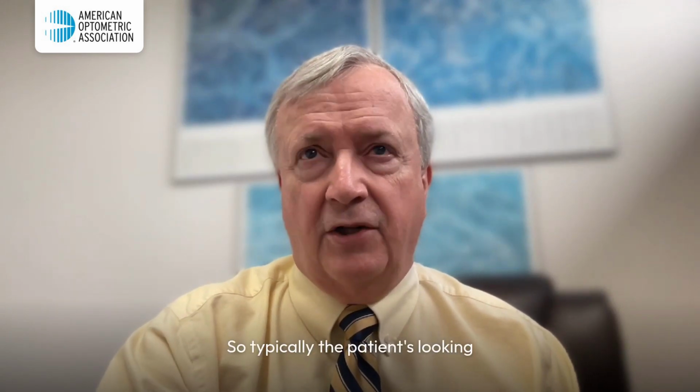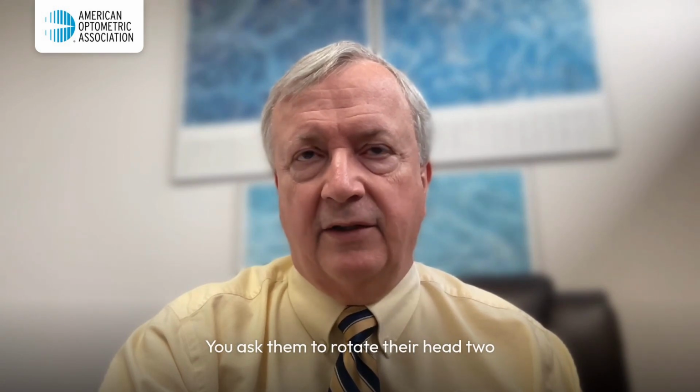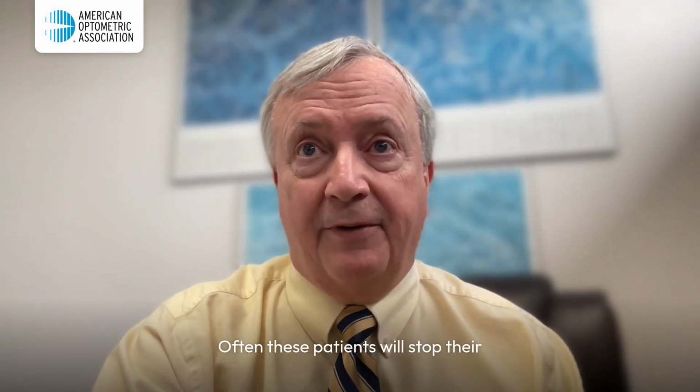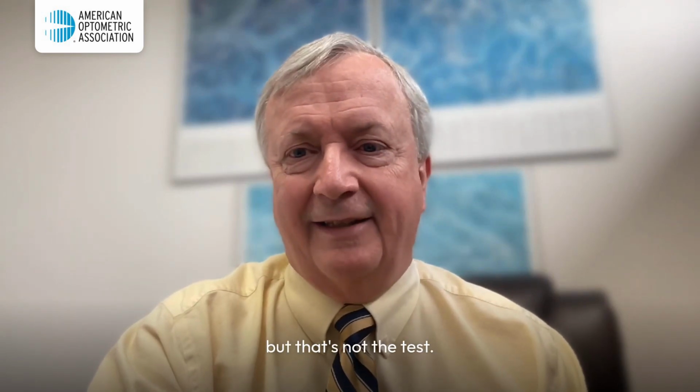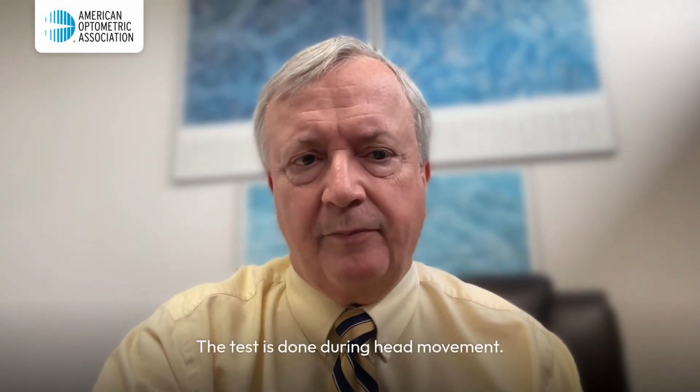Typically the patient is looking at far and seeing 20/20. You ask them to rotate their head 2 cycles, 1001, 1002, 1003, about that speed, and ask them what line of acuity they can read during the test. Often these patients will stop their head and then read it, but that's not the test. The test is done during head movement.